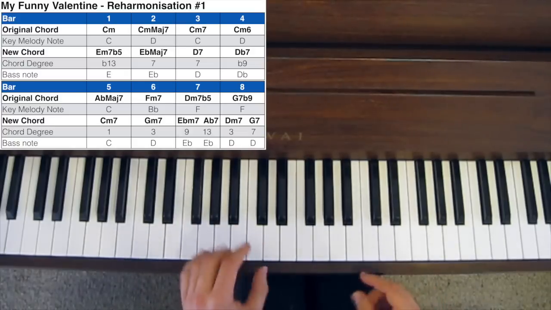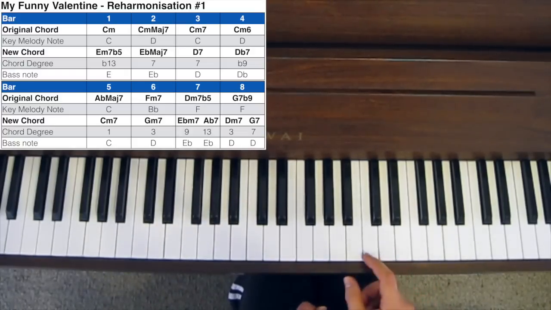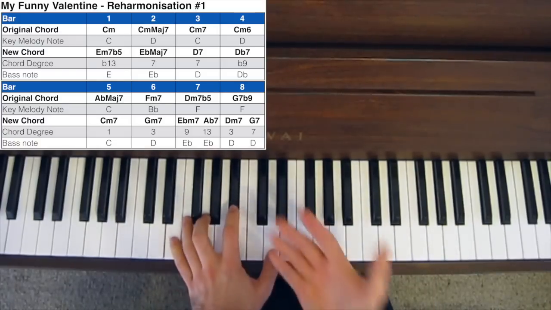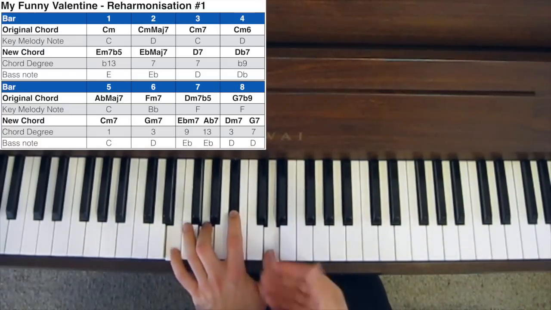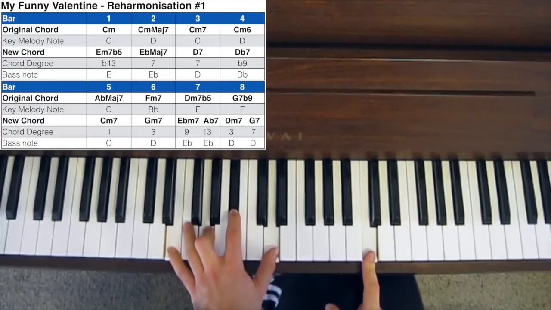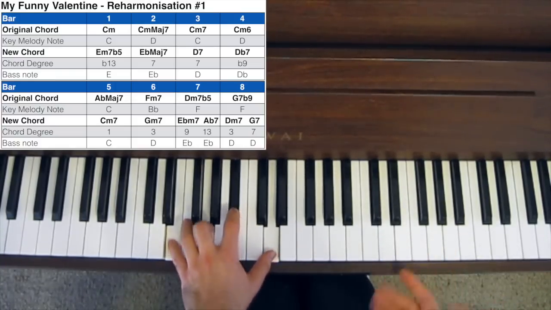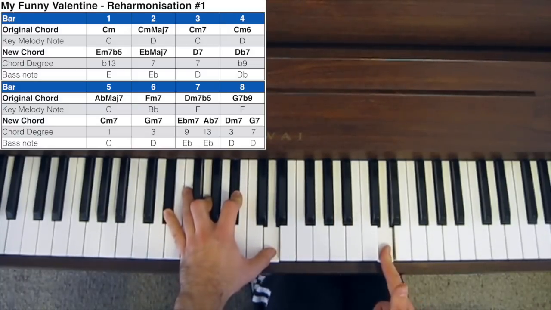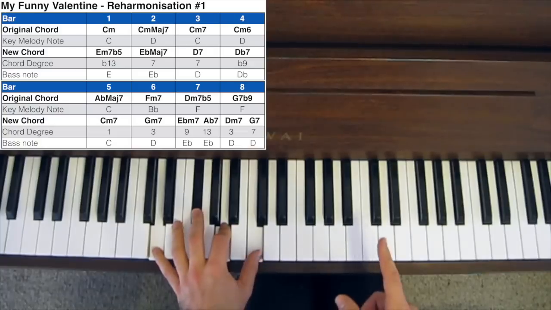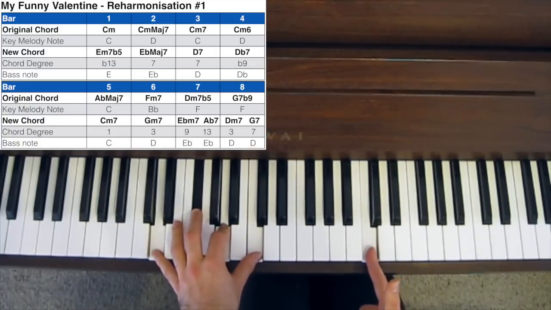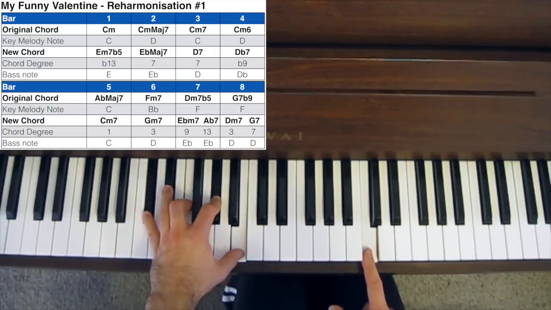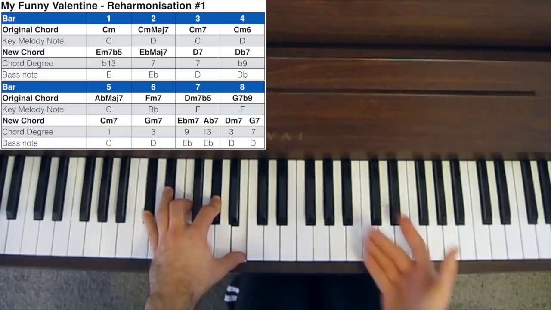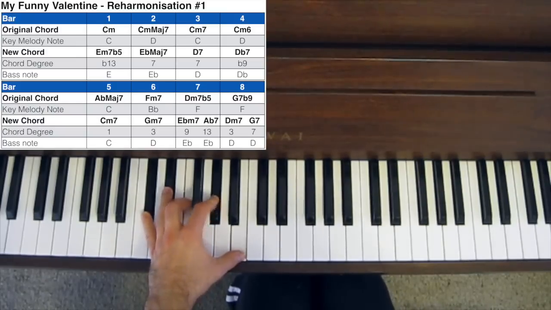In terms of harmony, I picked chords where the key melody note of each bar created an acceptable harmony over the chord that I was playing. So over the E half diminished, the key melody note of C is a flat 13, which is an acceptable harmony. Over the E flat major, the D is a 7th, which is again an acceptable harmony. Over the D7, the C is the 7th, again an acceptable harmony. Over the D flat 7, the D is a flat 9th, so again is an acceptable harmony over a dominant chord.